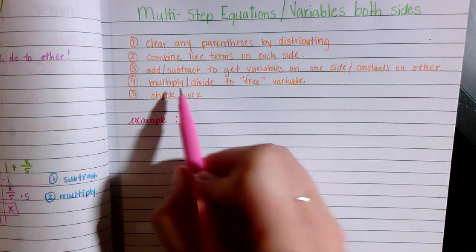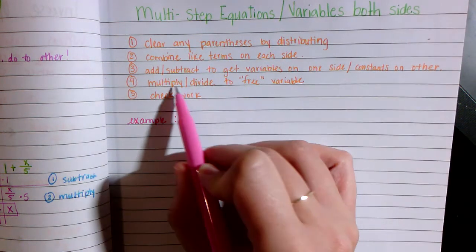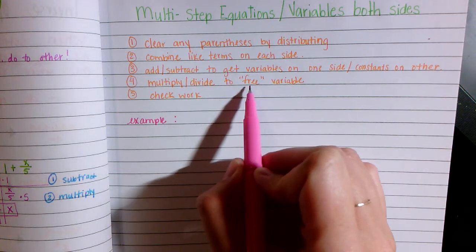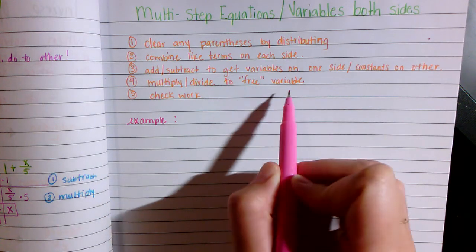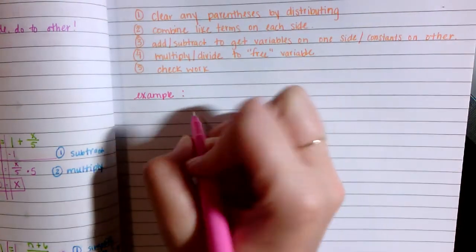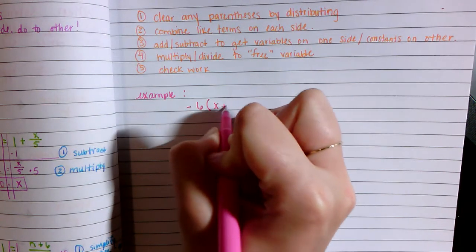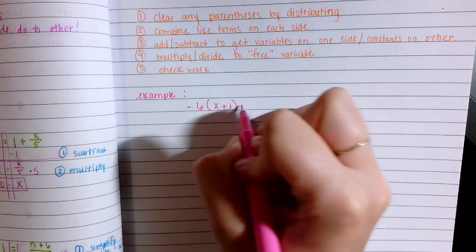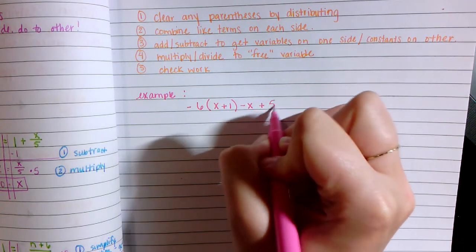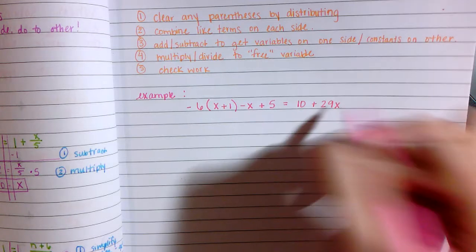And then at that point, when your letters are all on one side and your numbers are all on the other, you'll start multiplying or dividing away those numbers to get your variable free. Then at the end, you'll check your work. So the first example is -6 parentheses x plus 1 close parentheses minus x plus 5 equals 10 plus 29x.